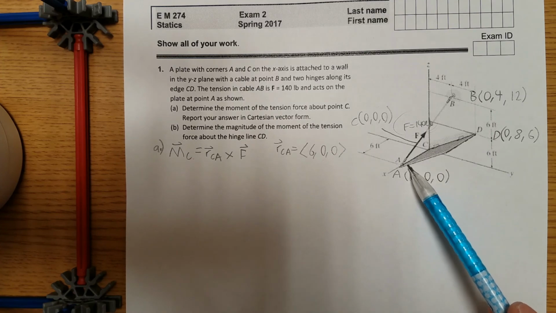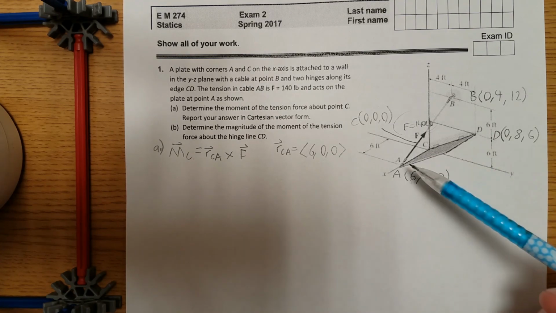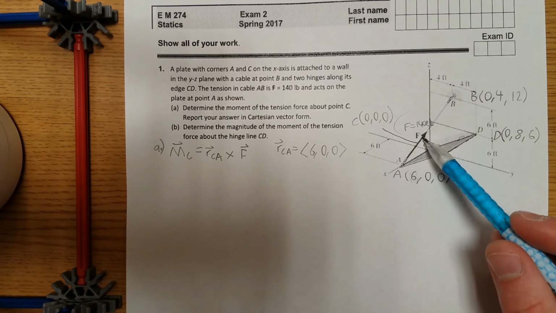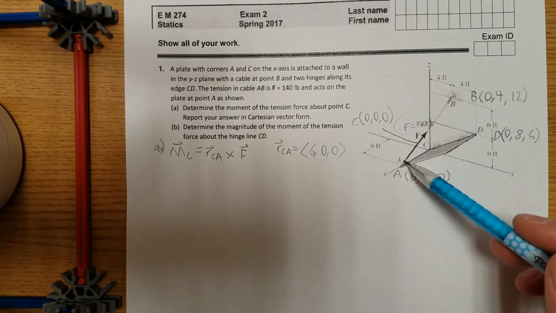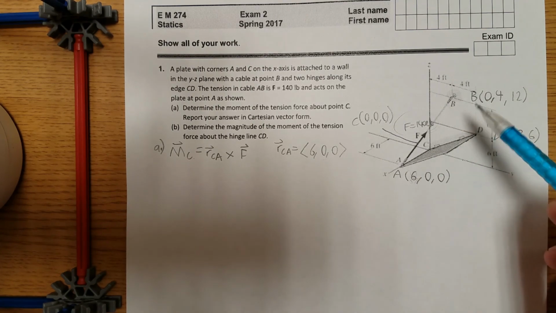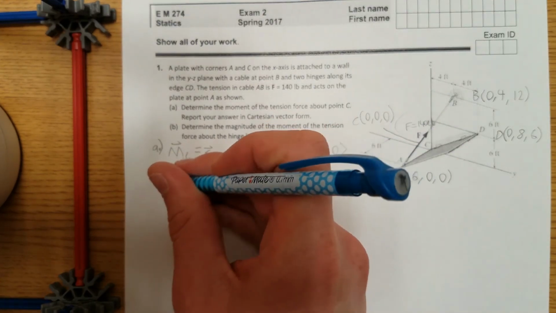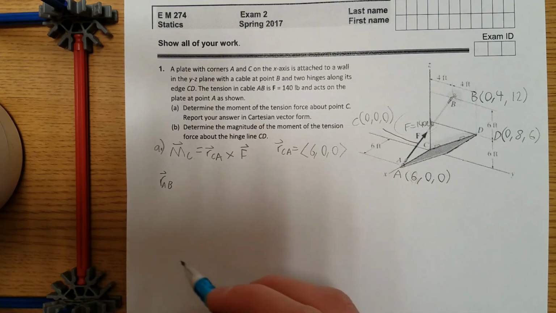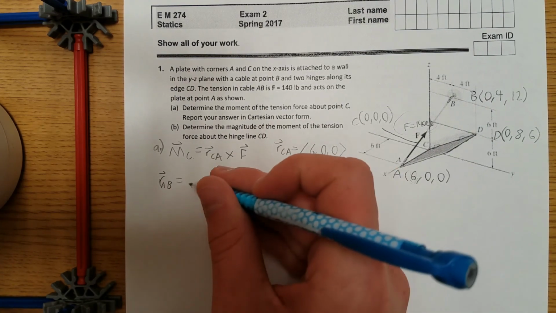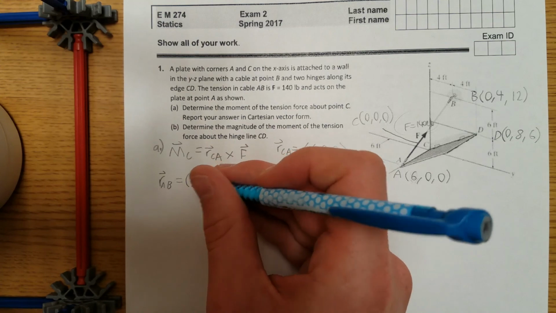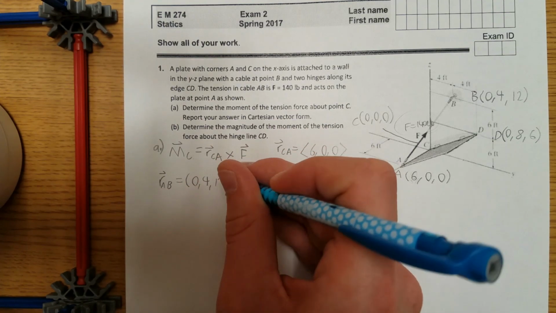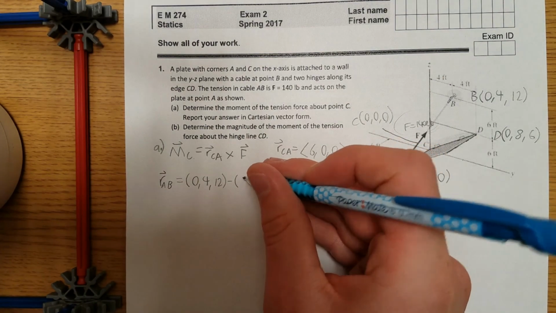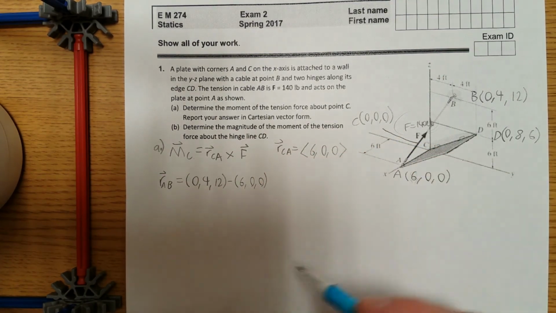Now, I think the easiest thing for us to do is get a unit vector from A to B, and then multiply the force by that unit vector, and that should get us the force in that direction from A to B. So first, the vector from A to B is going to be equal to 0, 4, 12 minus 6, 0, 0.